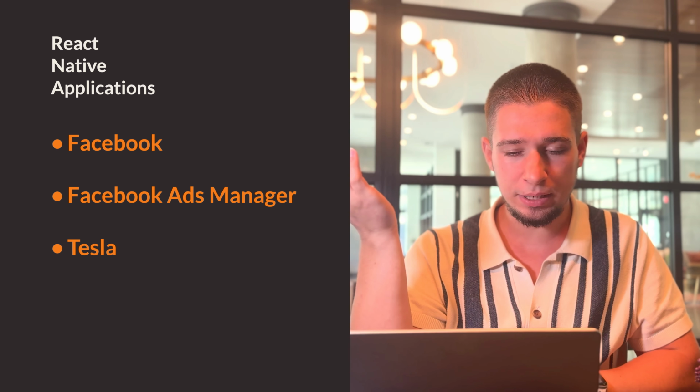That's why React Native, because it was created by Facebook, of course it is used in Facebook Ads Management. It is also used by Tesla, Discord, Uber Eats, and more, and we also have Shopify, Wix.